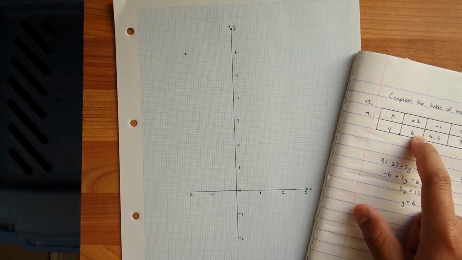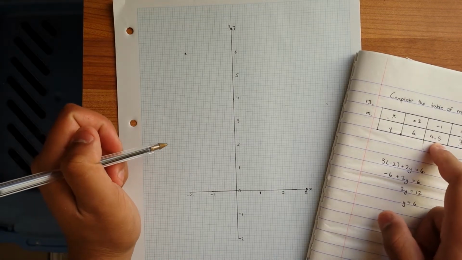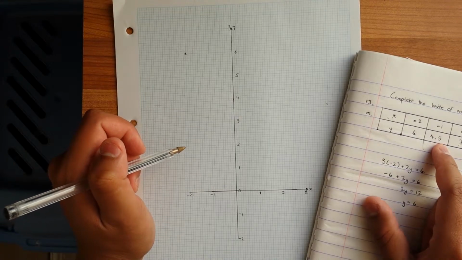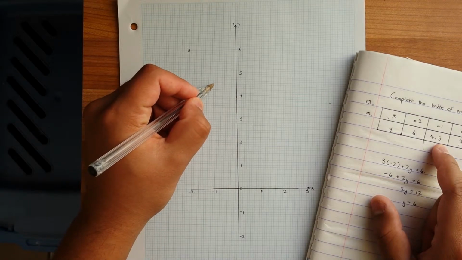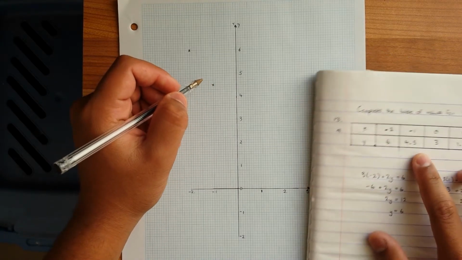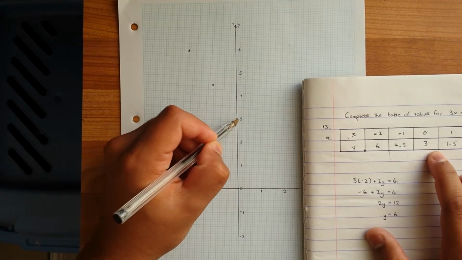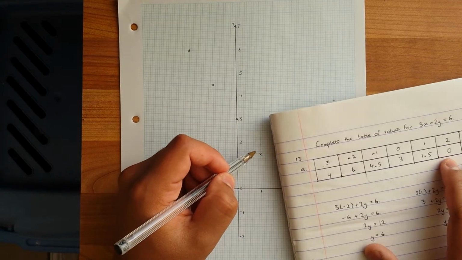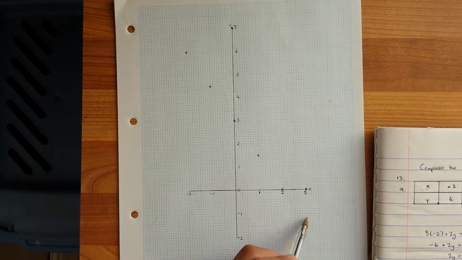Now, it'd be better if you do this in pencil, but as it comes out quite faint on camera, I'm going to do this in pen. The next point is when x equals -1, y equals 4.5. So go across, look for 4.5, and here it is. And you go across again, so to 0, 3, 1, 1.5, 2, 0, and 3, -1.5. So there.